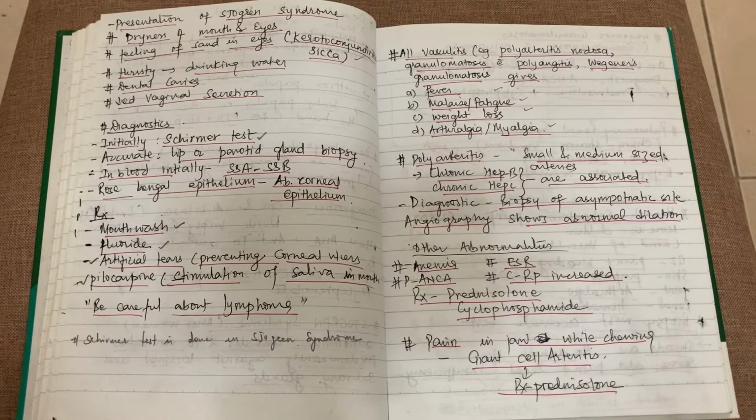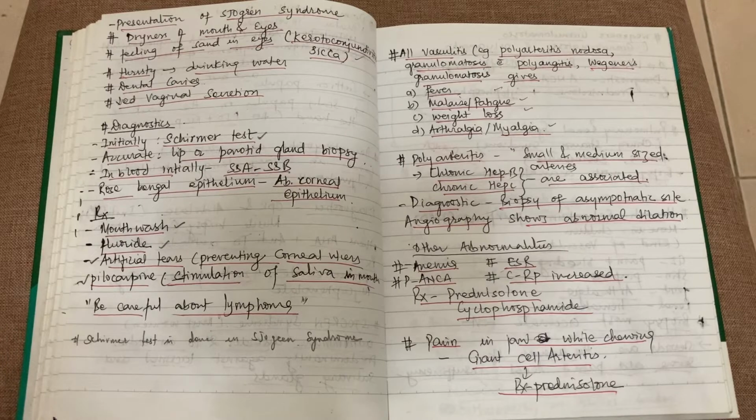Rose Bengal stain is associated with corneal epithelium. Treatment is mouthwash, fluoride, artificial tears preventing corneal ulcers, pilocarpine, stimulation of saliva in mouth. And be careful about lymphoma. Schirmer test is done in Sjogren's syndrome. Just remember this.